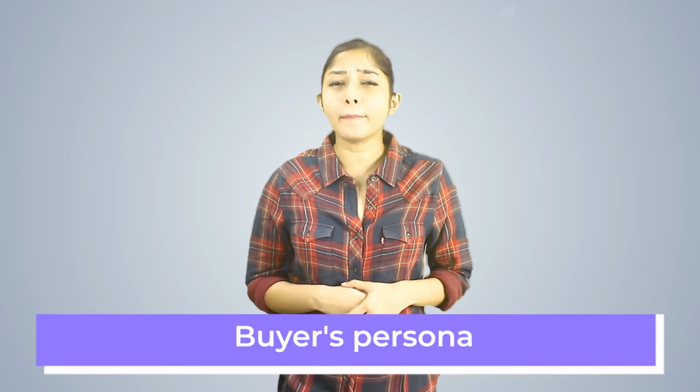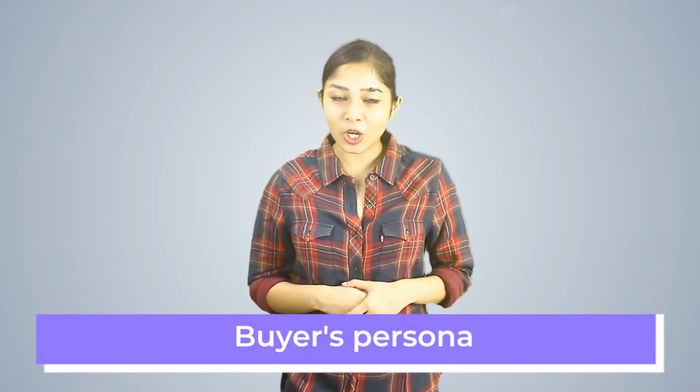To identify your customers like this, you have to create a buyer's persona. Buyer's persona is a semi-fictional representation of your customers, including demographics, interests, behaviors, etc. With the help of buyer's persona, you can assume the age, gender, what they like, location, etc. of your customers, which will help you create an effective marketing plan.